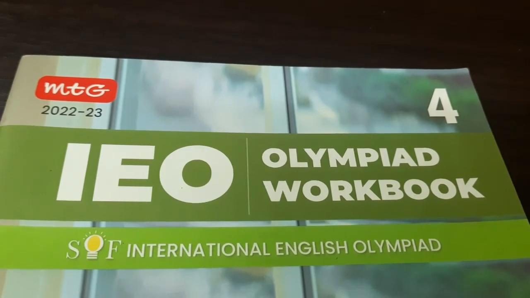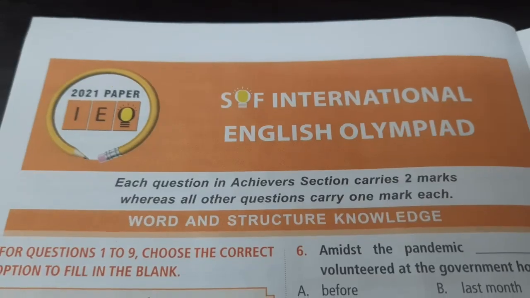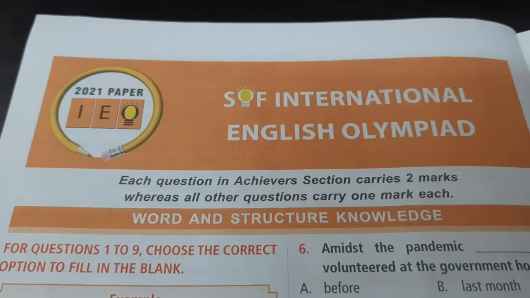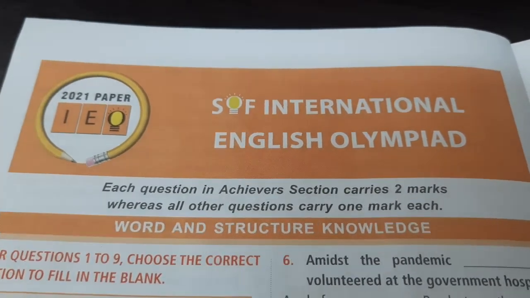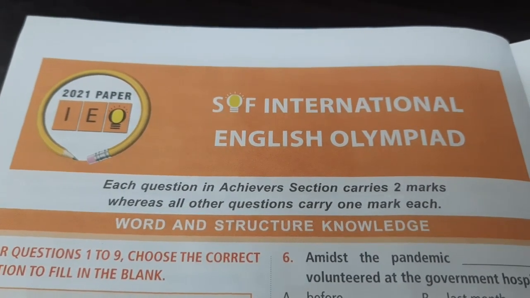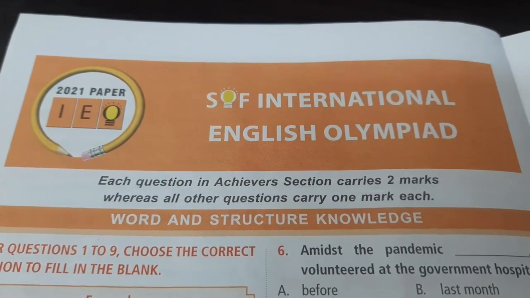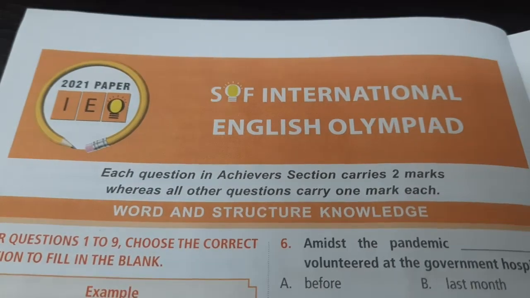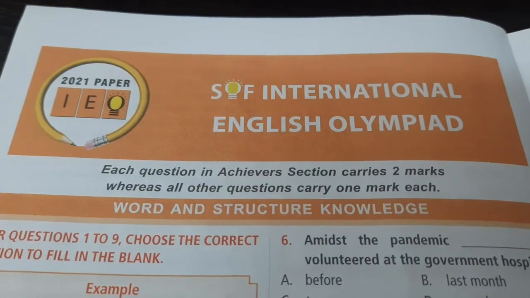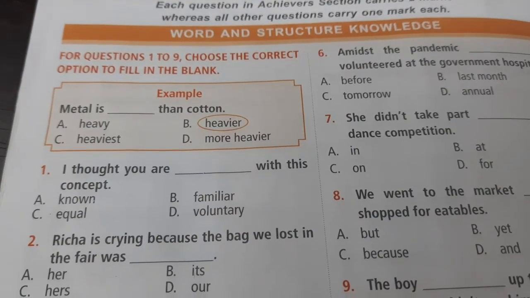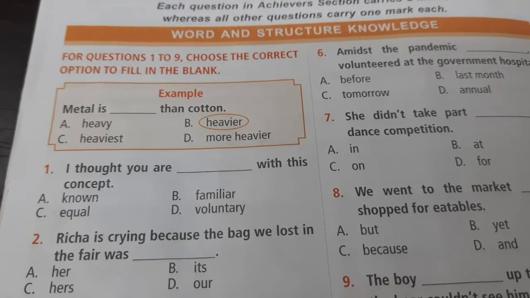Today we will be discussing IEO International English Olympiad Class 4 last year question paper 2021, which is Set A. Each question in Achievers section carries 2 marks, whereas all other questions carry 1 mark each. So let us start with the first section, word and structure knowledge. For questions 1 to 9, choose the correct option to fill in the blank.